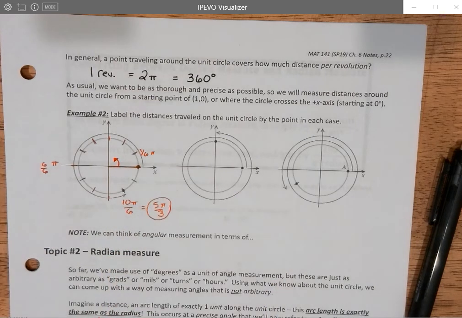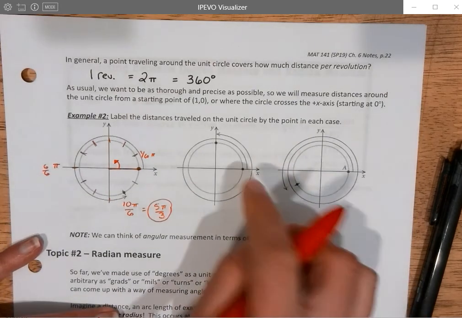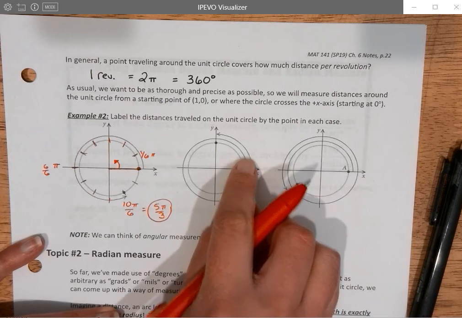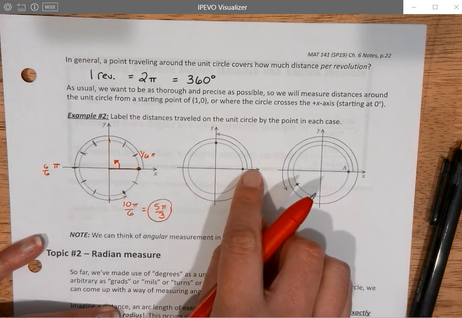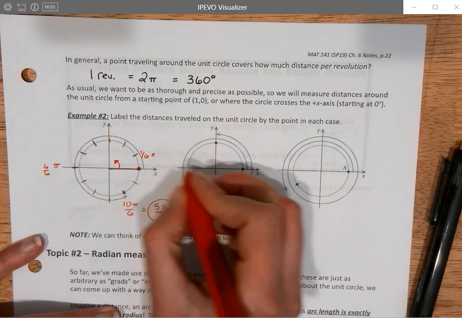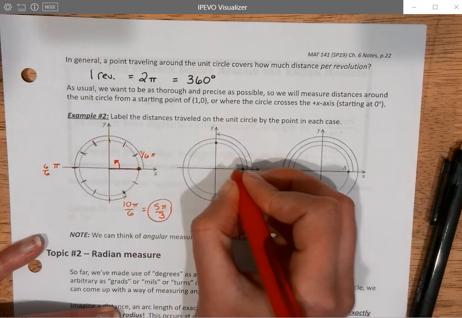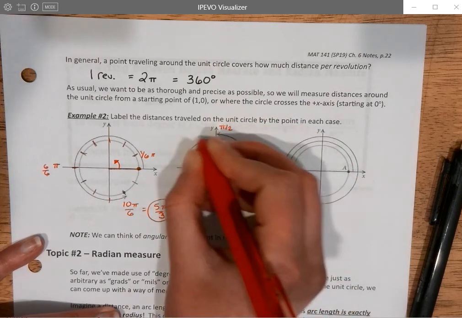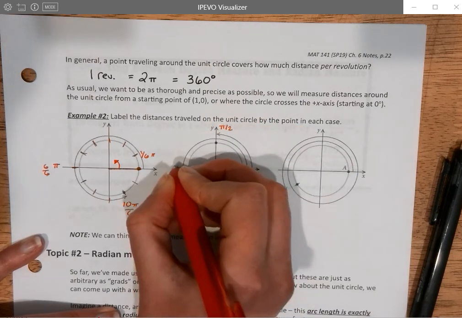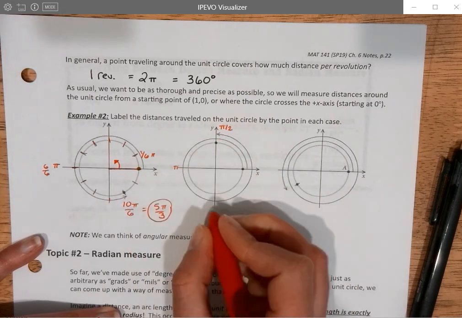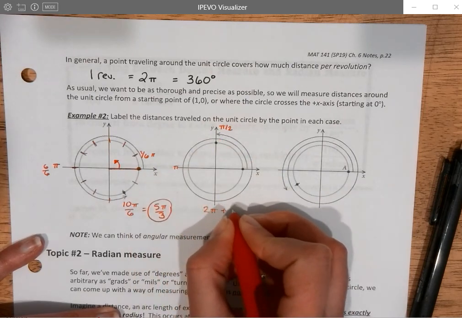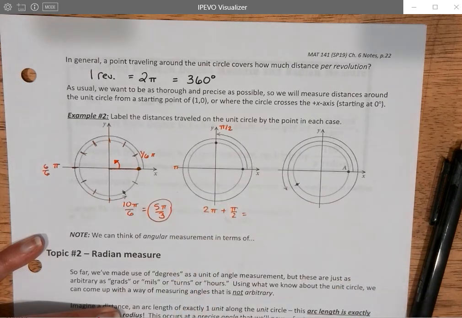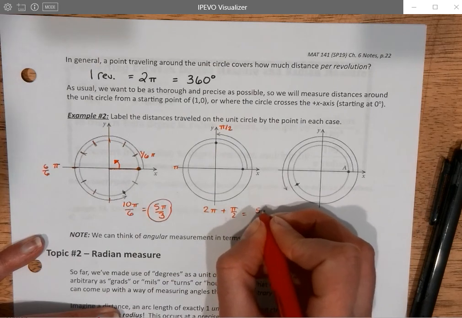All right, let's take a look at the next one. Label the distance traveled around the circle by each point. I've gone all the way around to 2 pi, and then remember, this is pi, and that's 0 when you start, so this would be pi halves. If that's pi, I've gone half of that distance, so another half pi. So I have 2 pi plus pi halves. Since 2 is 4 halves, I can combine that to 5 pi halves in a single fraction.